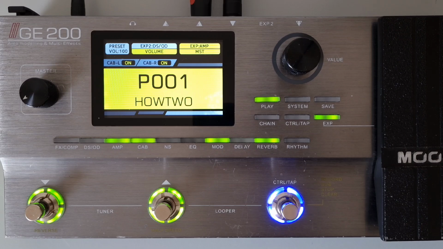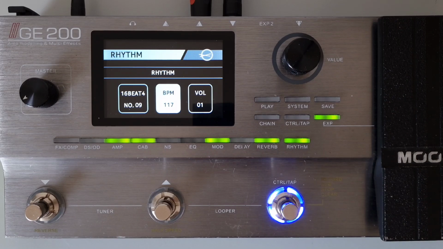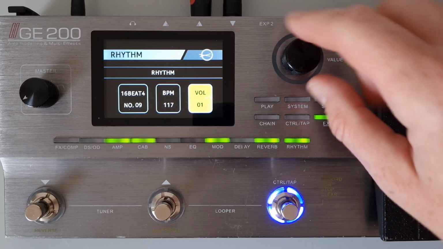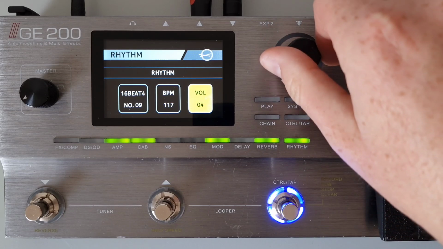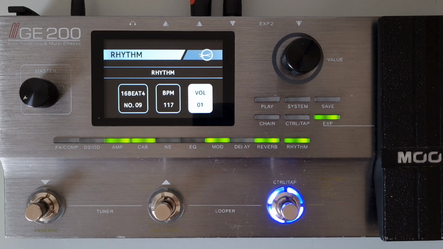How to adjust the rhythm volume. To open the metronome and drum machine, press the rhythm button located here. This opens up the menu. You can then use the value knob to select volume and then press down to change the volume. When you're finished, press down on the value knob.